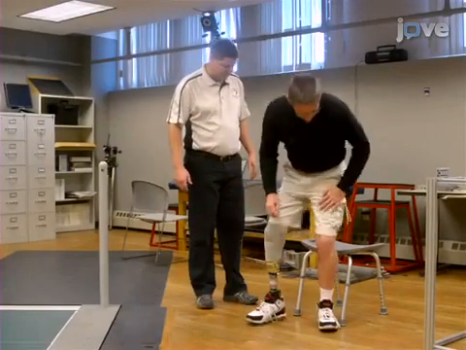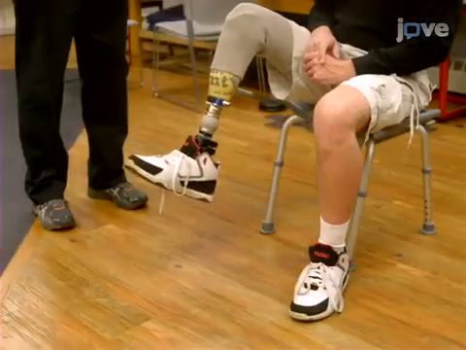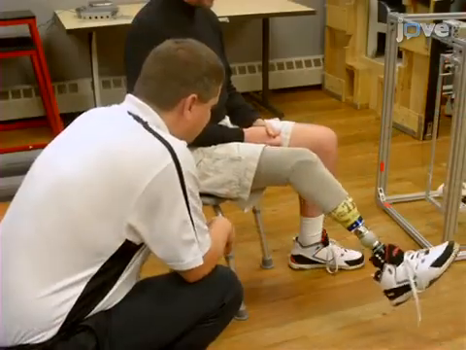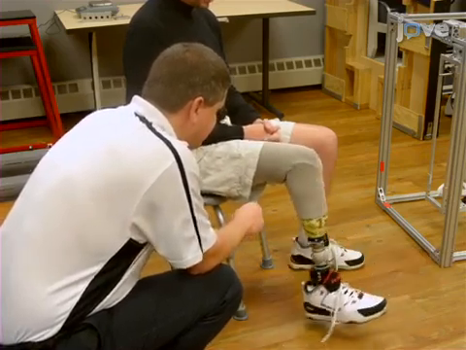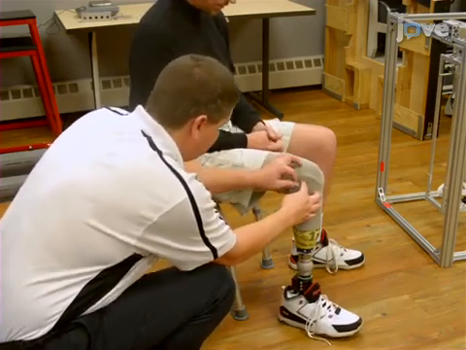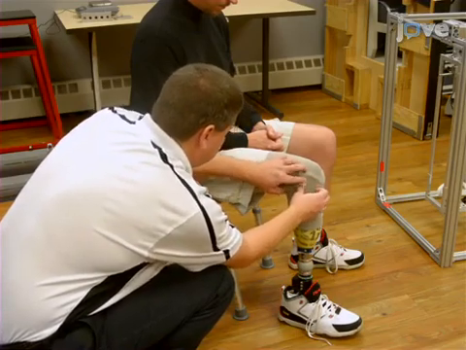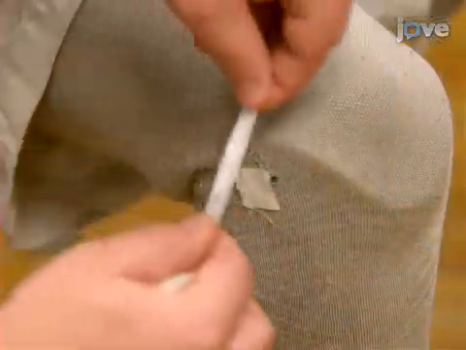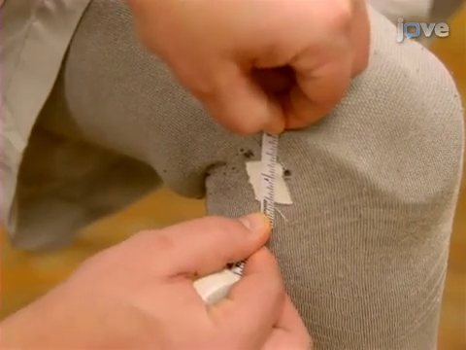To begin, sit the amputee in a chair where the prosthetic leg can be comfortably lifted off the seat so that the subject can perform a series of knee flexion and extension actions. Next, identify the knee center of rotation, or COR, and place a small piece of tape at the COR. Then, measure the distance from the lip of the prosthesis to the knee COR.